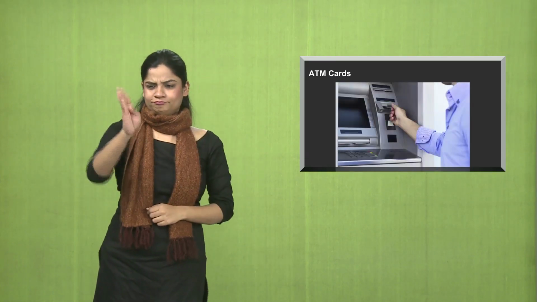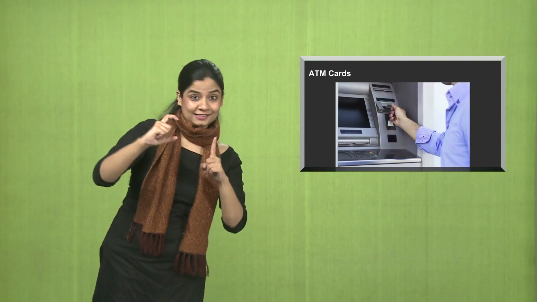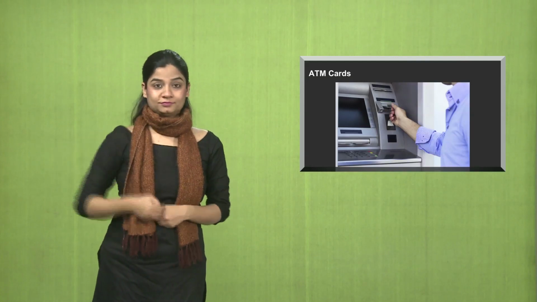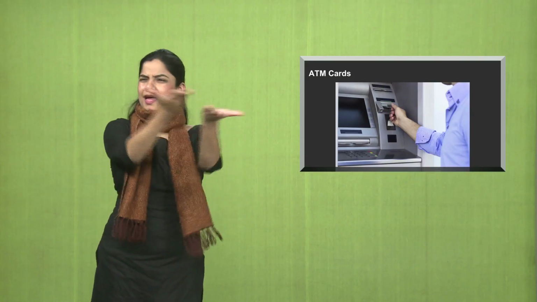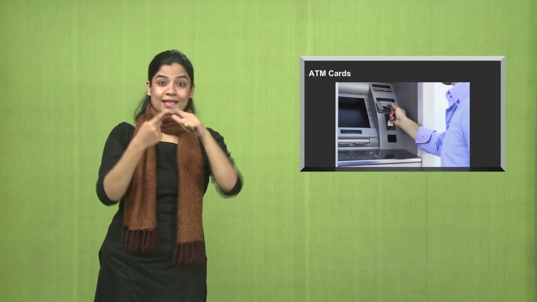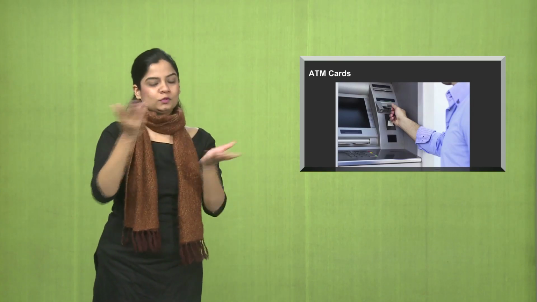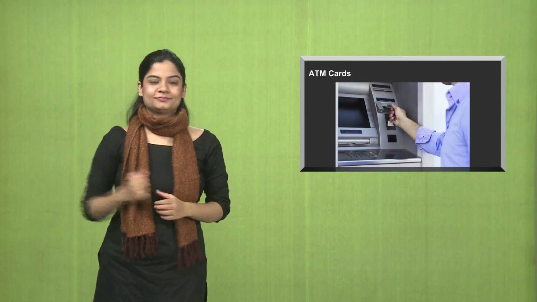ATM cards. ATM is a facility wherein you can get cash from anywhere and anytime using a credit card or a debit card. ATM is a 24 hours service and is available at any place. So you can go to a bank building or a shopping complex and get your money.